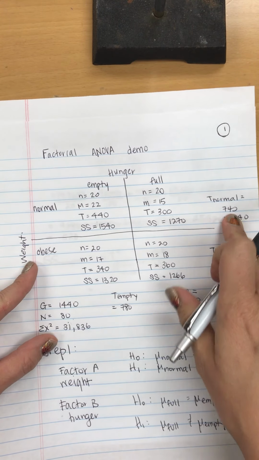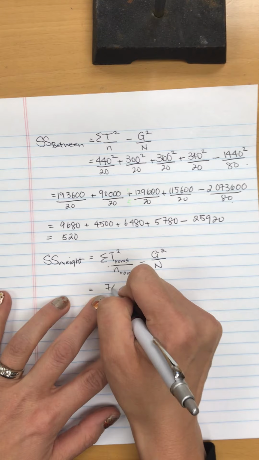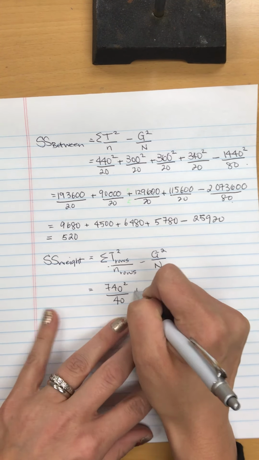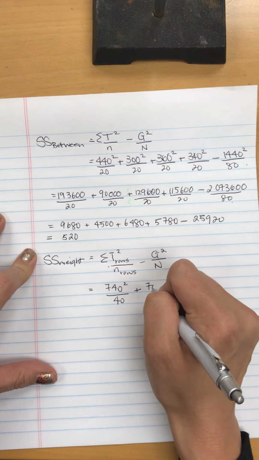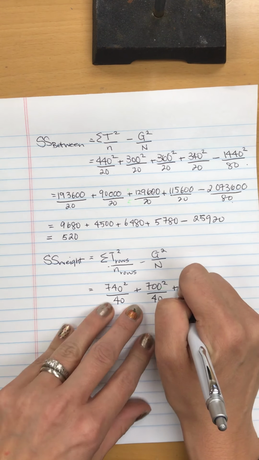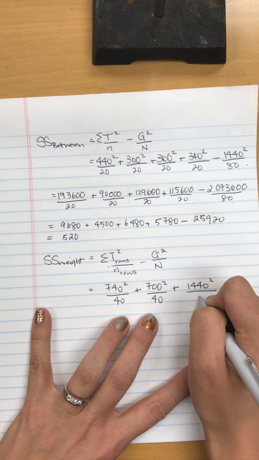So the n for the row is 40. So we've got 740 squared divided by 40 plus 700 squared divided by 40 plus 1440 squared divided by 80.